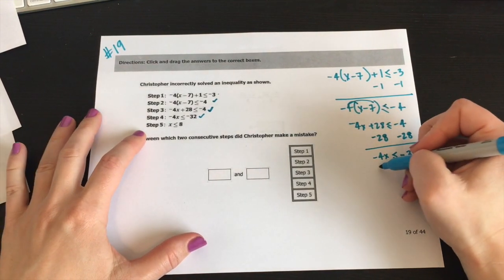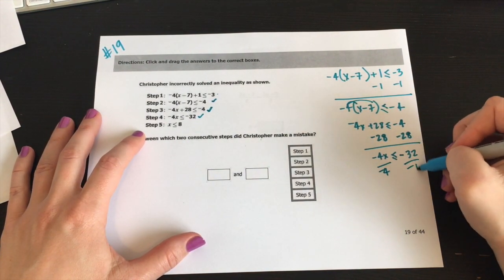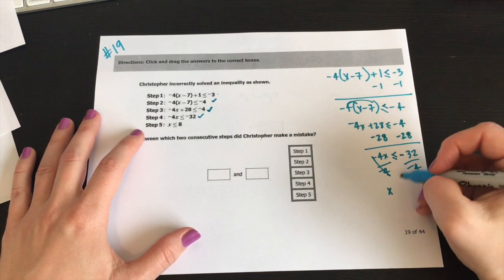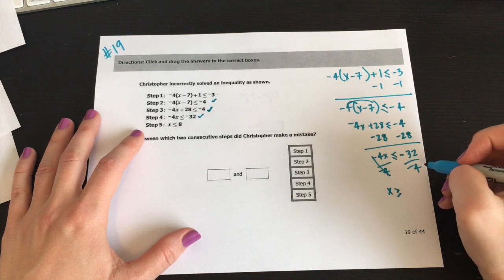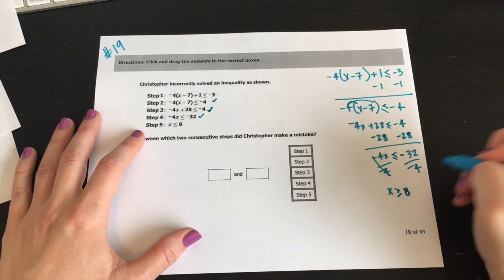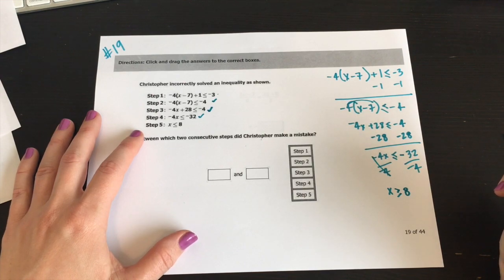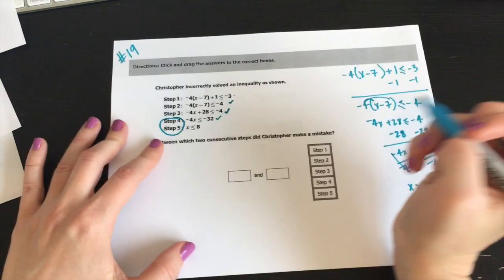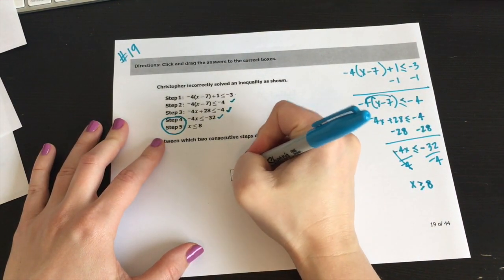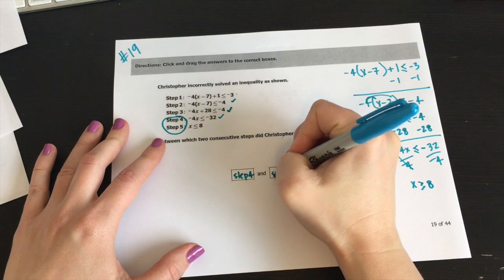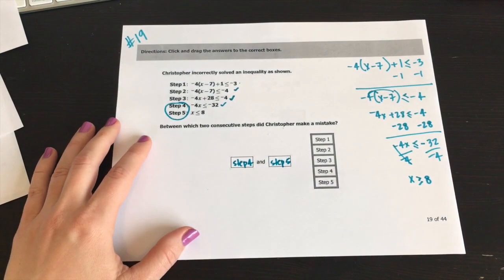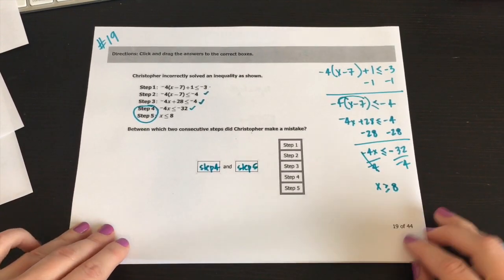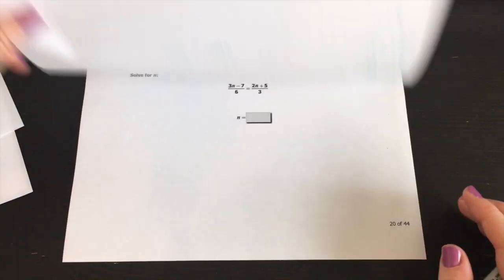Check, check, check. So divide through by negative 4, divide through by negative 4, x. Now, remember that rule. When we divide through by a negative, we flip the sign. And your answer should be 8. So where did he go wrong? He went wrong here, between steps 4 and 5. He forgot that rule. When you divide by a negative, you have to flip the sign.